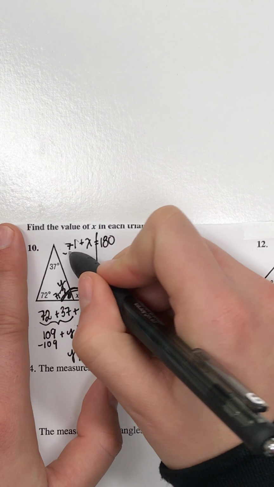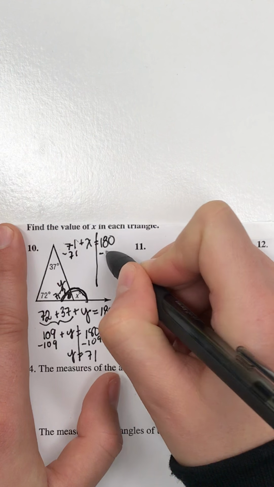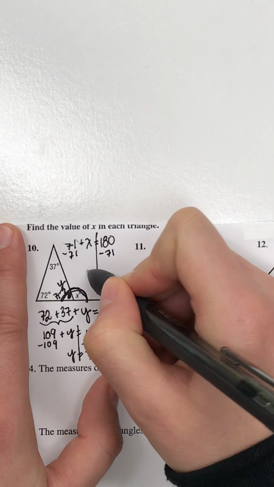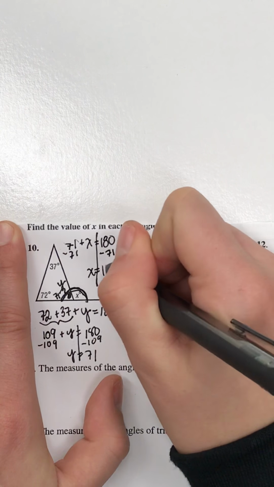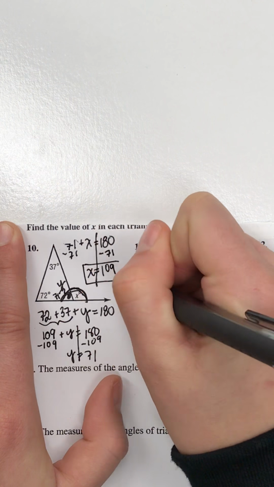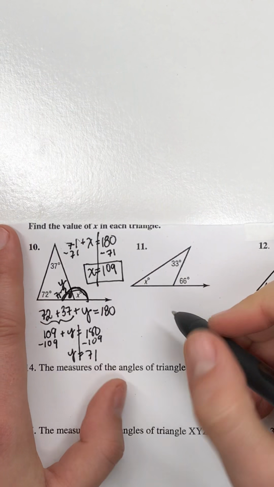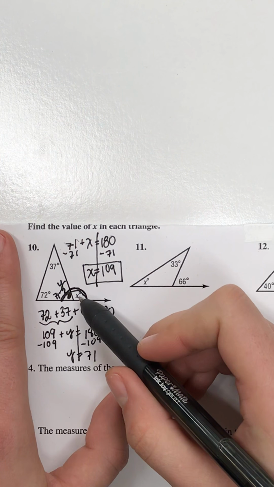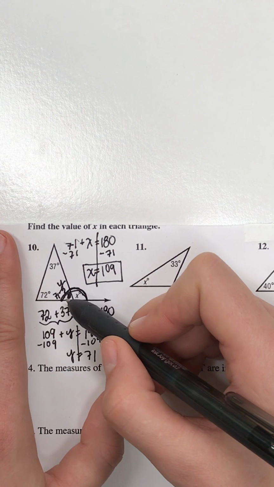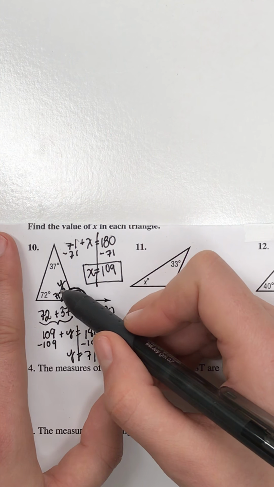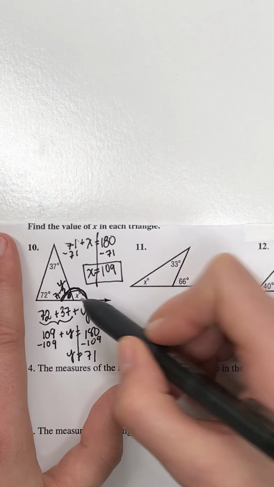Then I can just solve this equation by subtracting 71 on both sides, and I get x equals 180 minus 71, which gives me 109. Now 109 is your final answer because you were asked to find x. Y was just part of the problem and part of the work that we needed in order to find x.